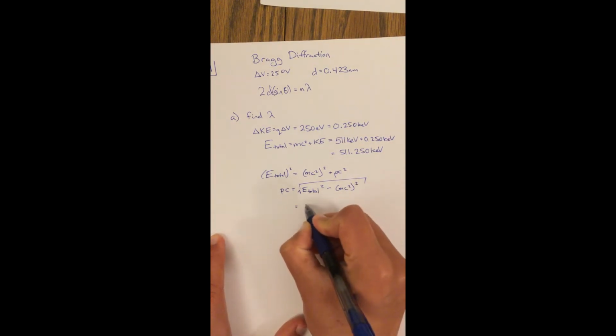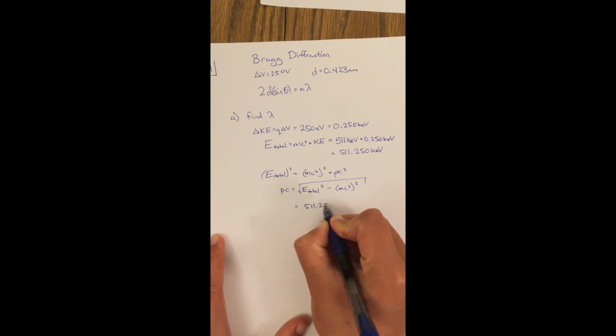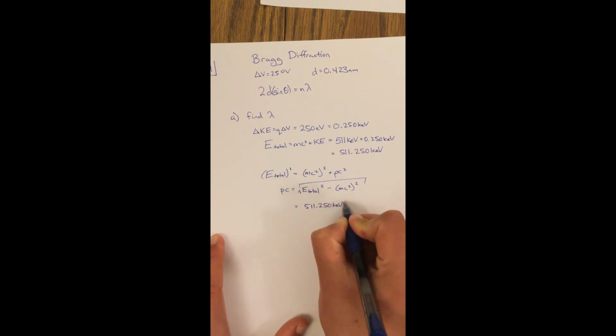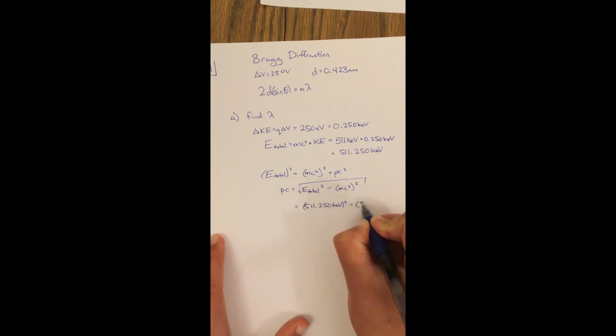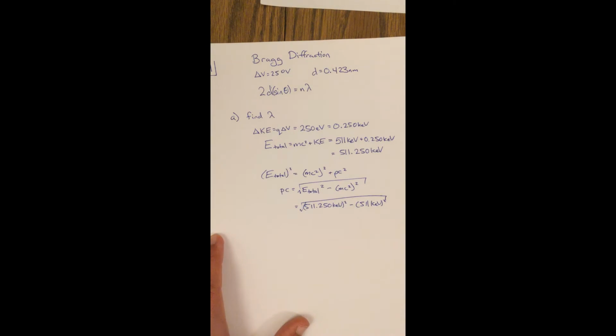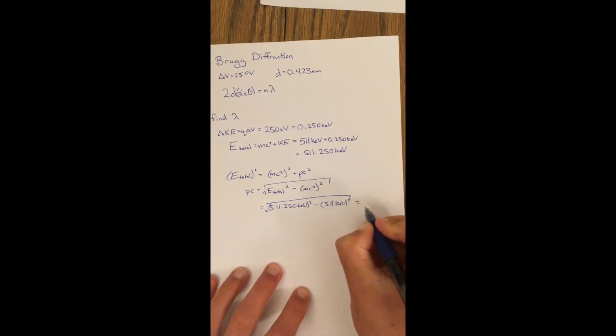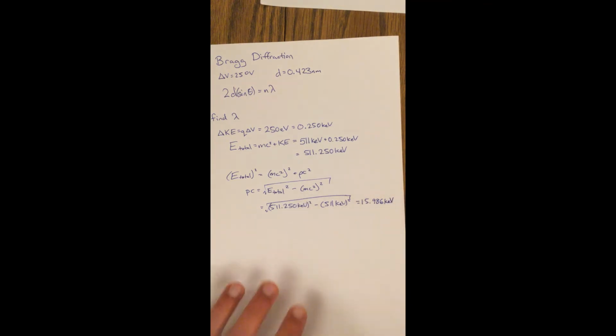E total is 511.250 kilo electron volts. mc squared is the rest energy of 511 kilo electron volts. And that gives us 15.986 kilo electron volts.